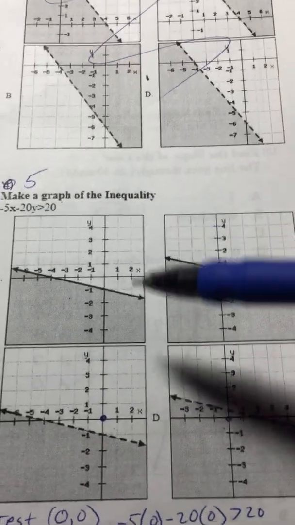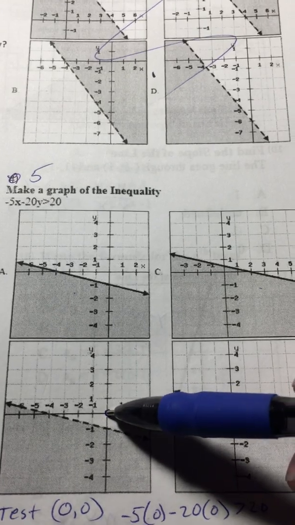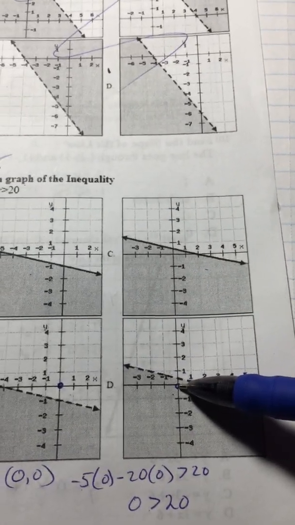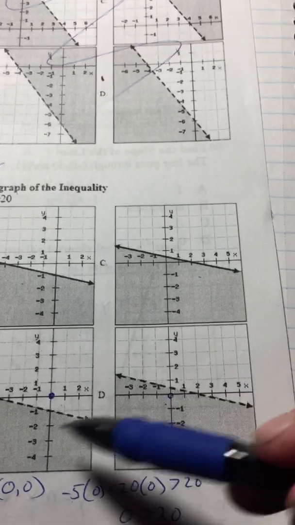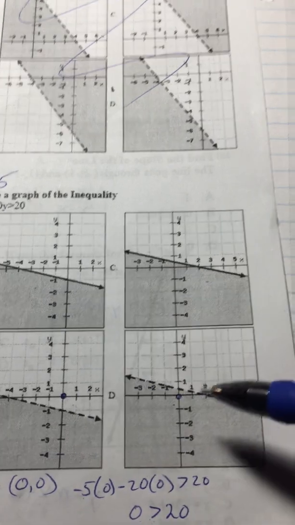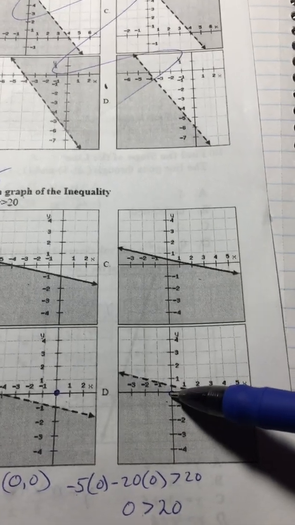Now, we might want to look to see if we can test the origin. So here it is a not solution, and here it is a solution. So the origin would be a good point to test to determine which one of these works. If the origin doesn't work, then I'm going to pick this graph. If the origin is a solution, I'm going to pick this graph because it's in the shaded part. So let's go test number 5.